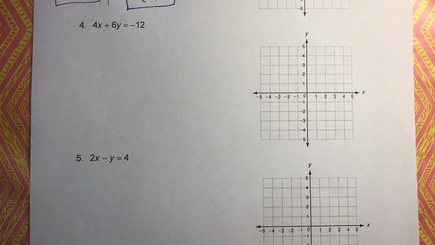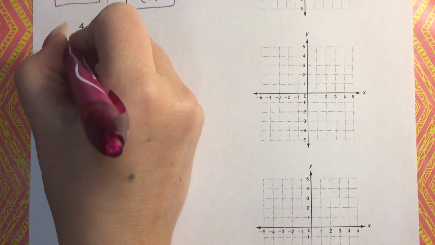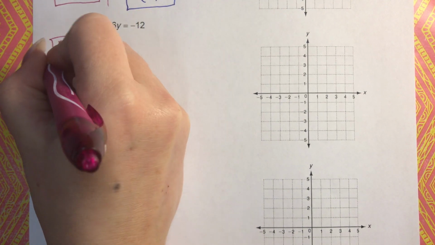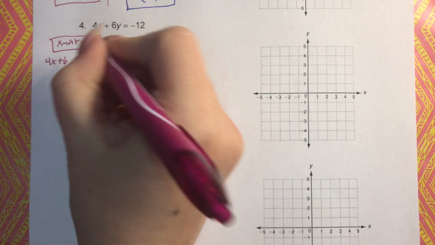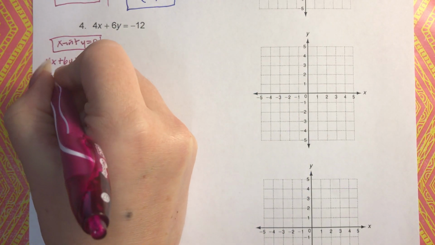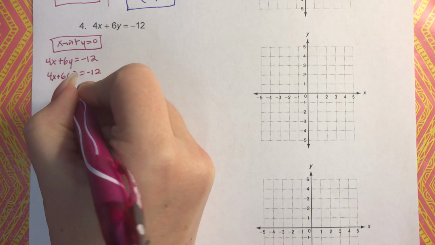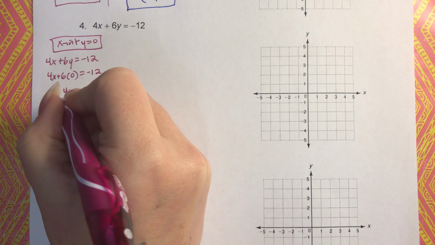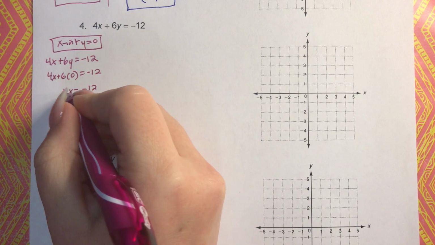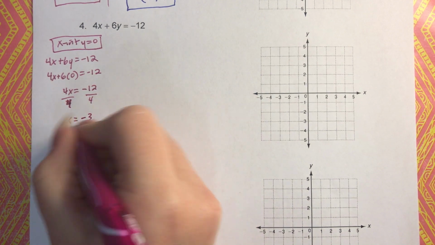Okay, let's see how you did. So the x-intercept here, what do we always know about the x-intercept? We know that y is equal to 0. I'm going to go ahead and write that original equation first. I'm going to stick 0 in for y. I end up with 4x equals negative 12. Divide by 4 on both sides, the inverse operation of multiplication, right? x equals negative 3, but we're not going to write that.